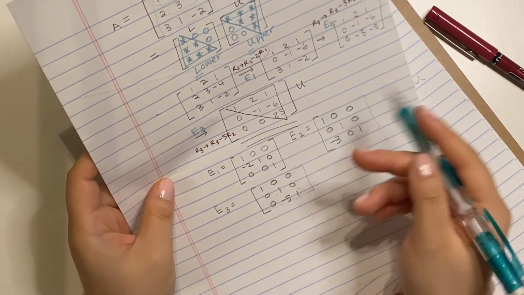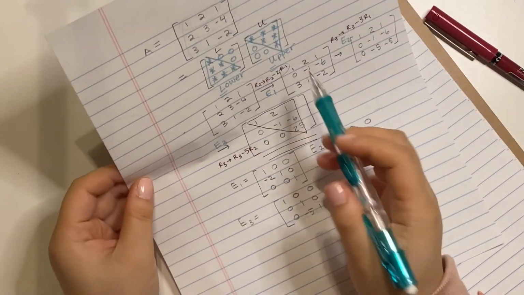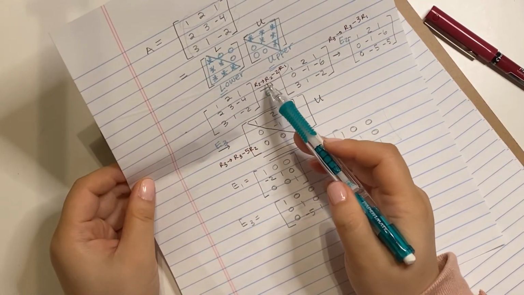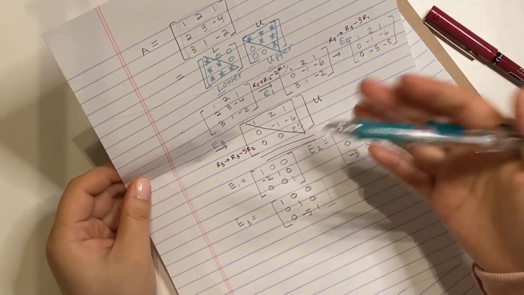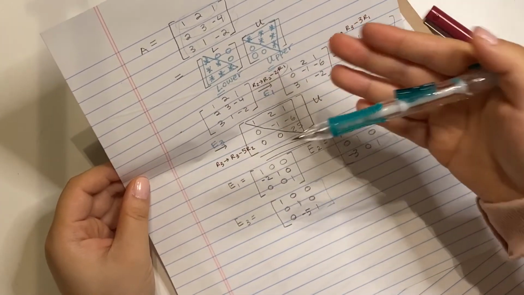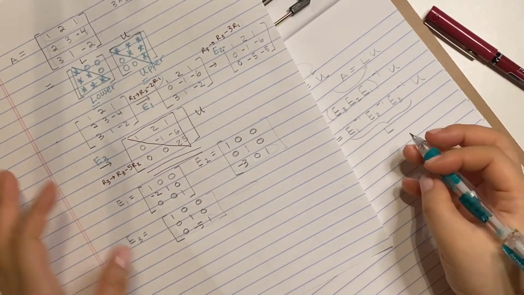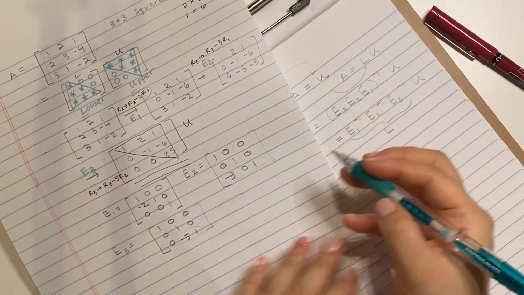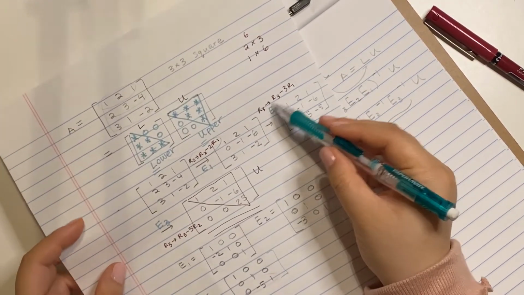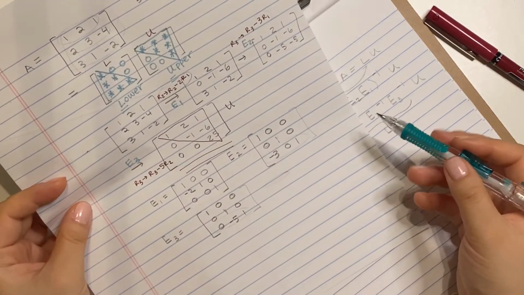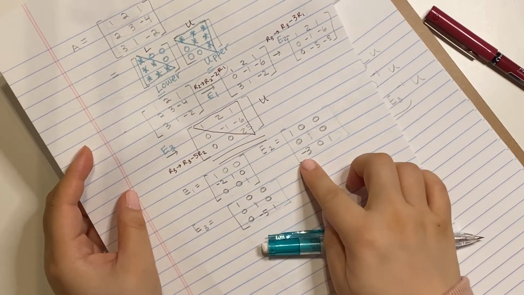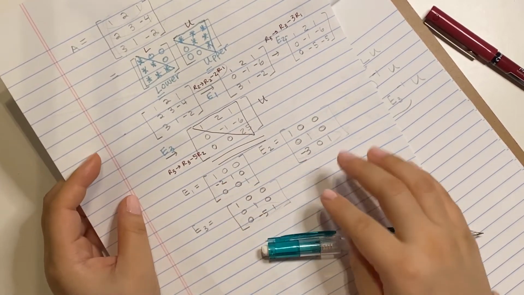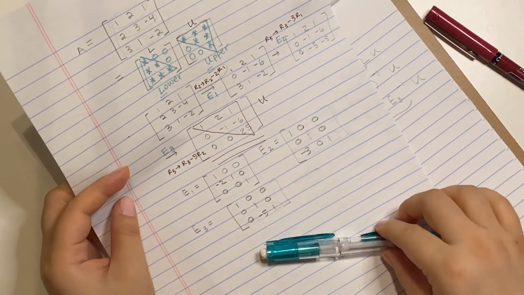And intuitively, it's basically because to undo the row 2 minus 2 row 1, we're just going to add the 2 row 1 back. So when we do this inverse, and in this case, since all of them are like that, we're not scaling anything. We just swap the -3, the -5, the -2 to be positive.